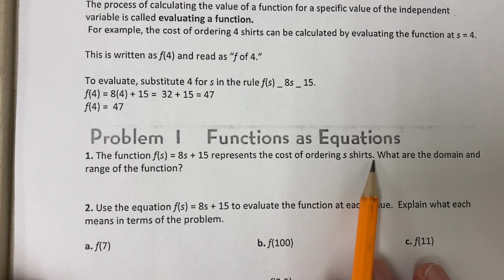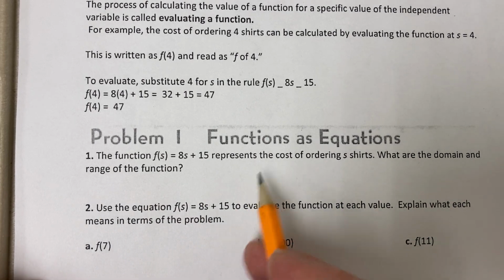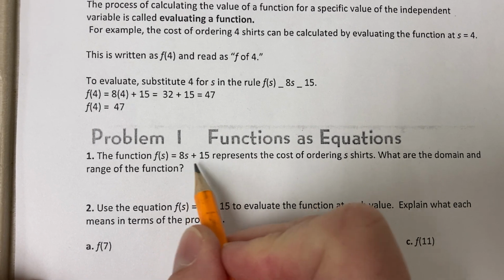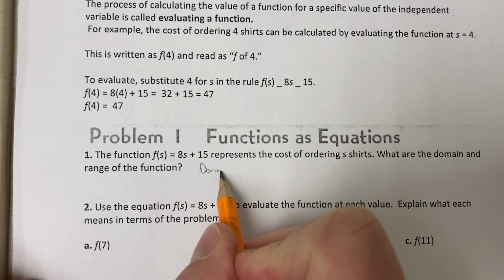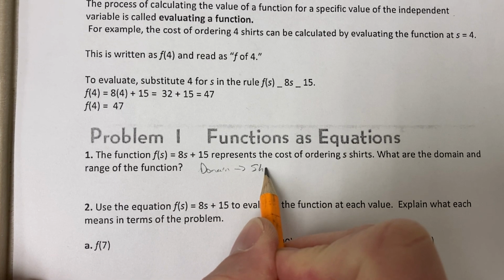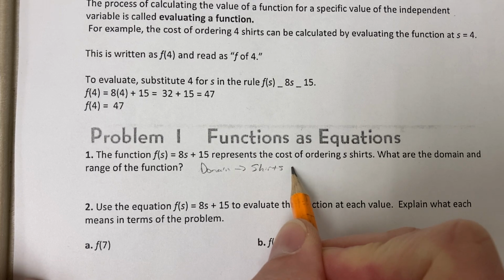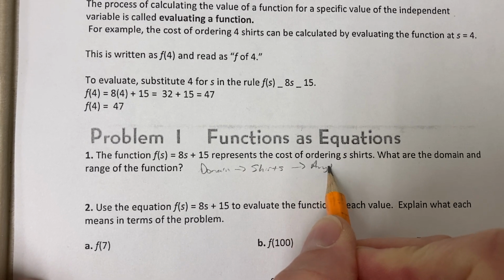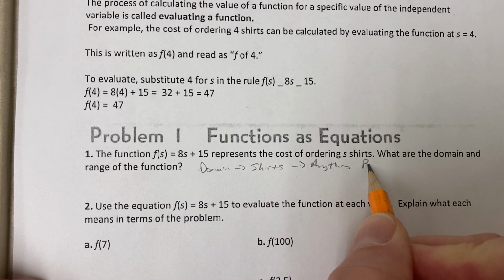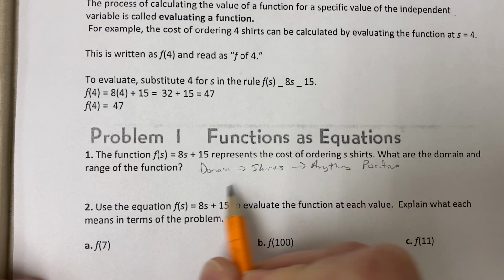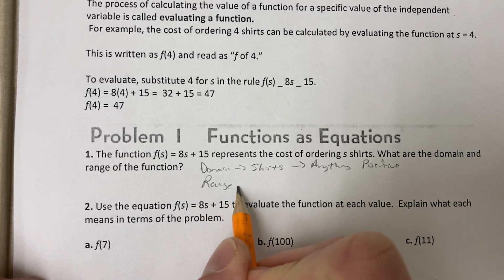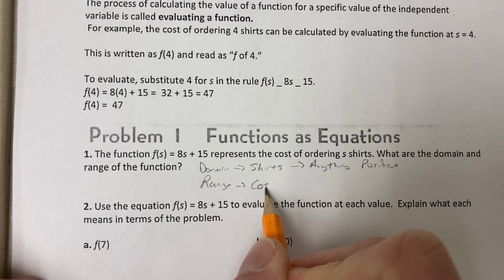of ordering s shirts. What are the domain and the range of the function? Well, the domain is your s, right? Your domain would be the shirts. And so I would say anything positive, right? You can order 1, 2, 3, 4, and as many shirts as you want. The range then would be the cost.